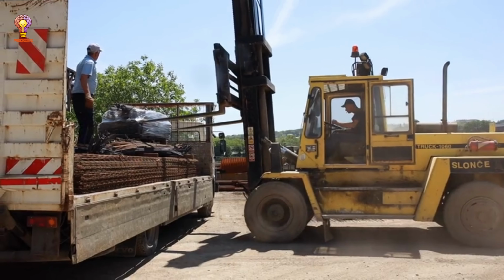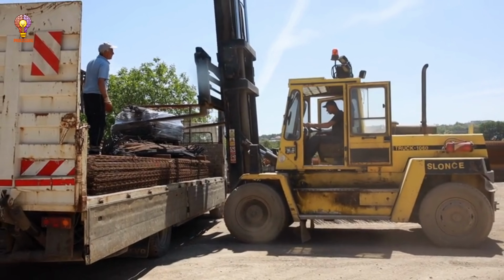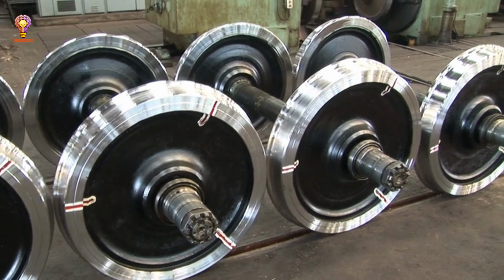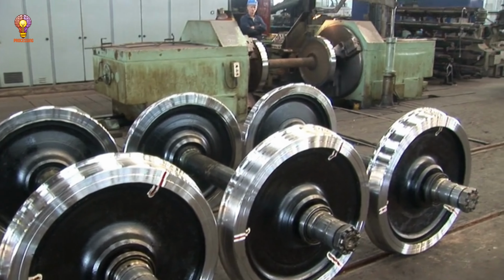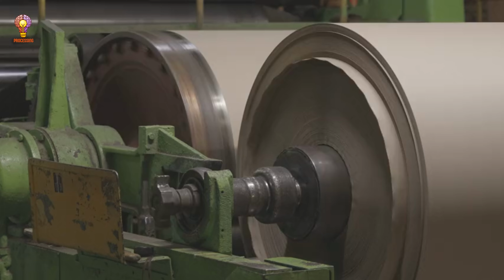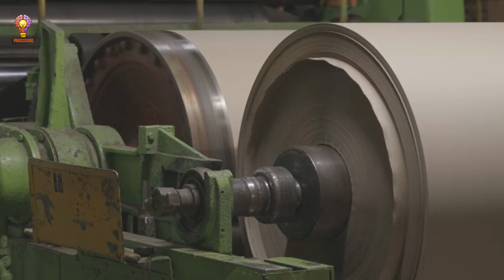10. Distribution. After finishing, the steel is ready for delivery to customers. Steel is often shipped in coils, sheets, or large structural shapes, and it may be processed into final products in industries like automotive, construction, machinery, or appliances.